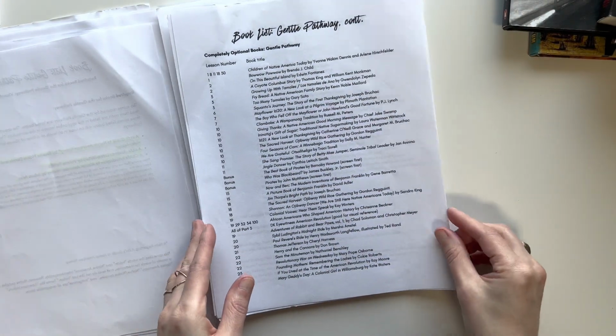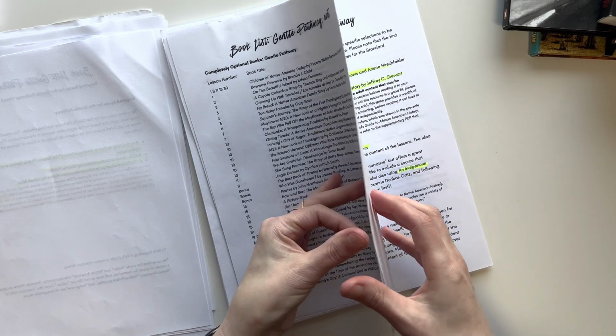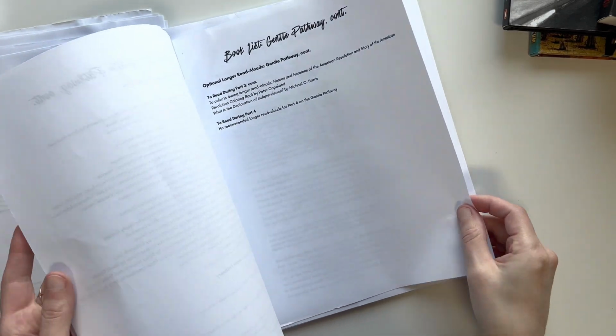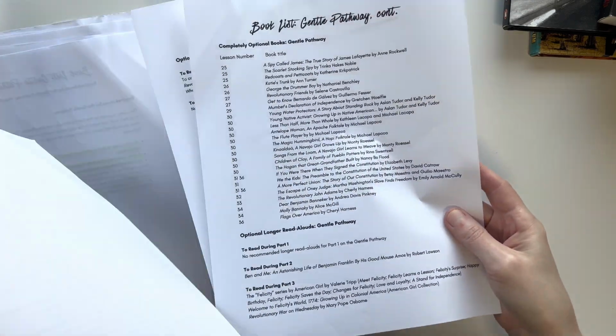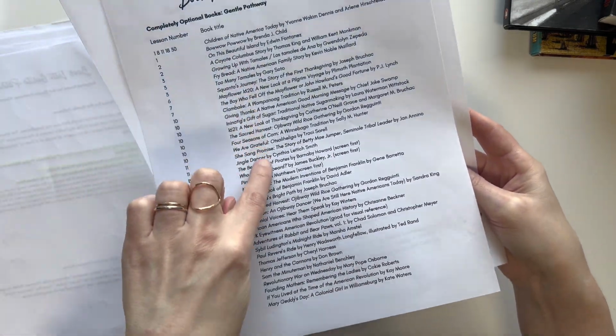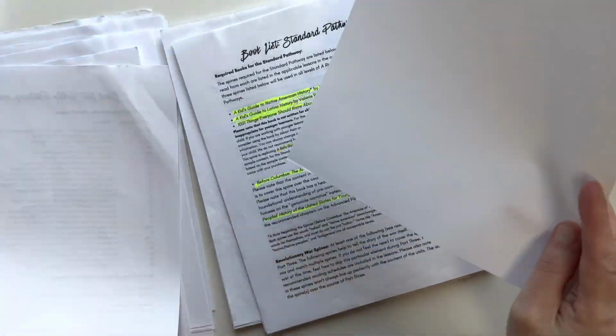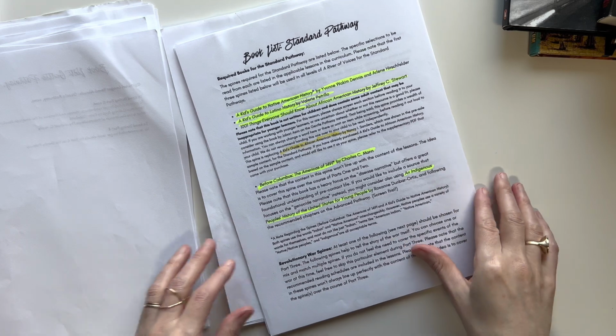What I liked about this curriculum was all of the book options. That way you could check out all of these from the library, or figure out if you own any. These are all of the different options you can use as supplemental books. So that's why I picked this curriculum.